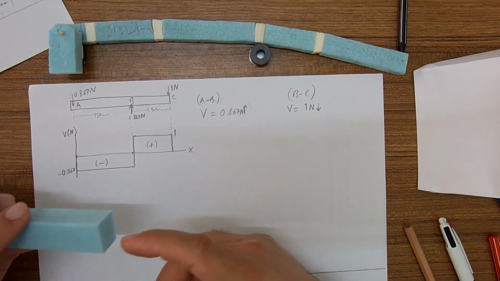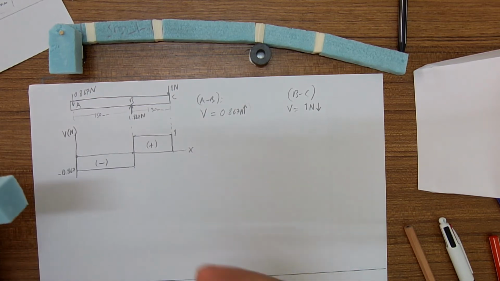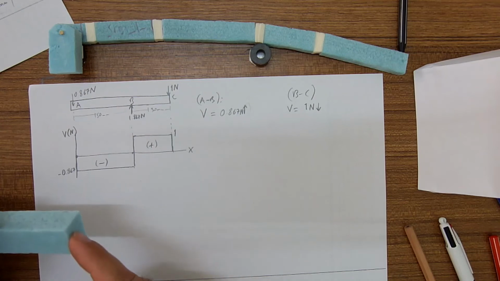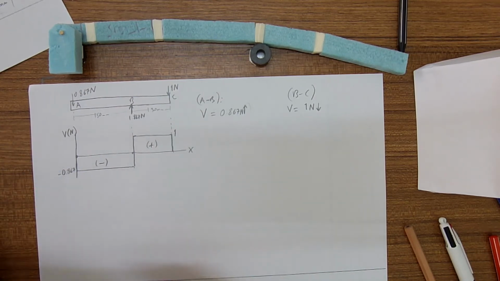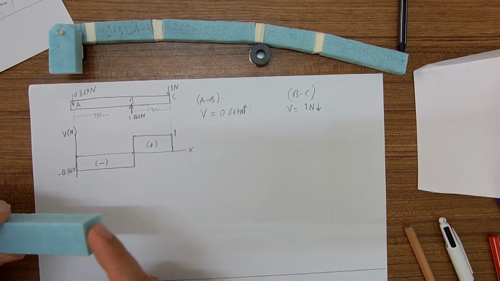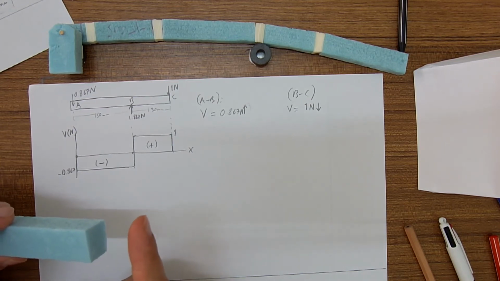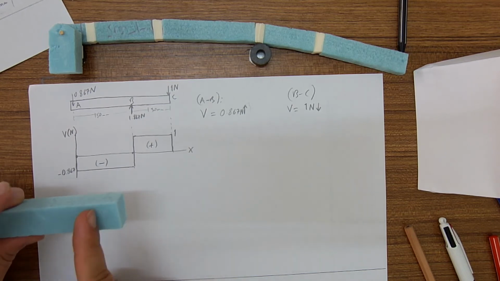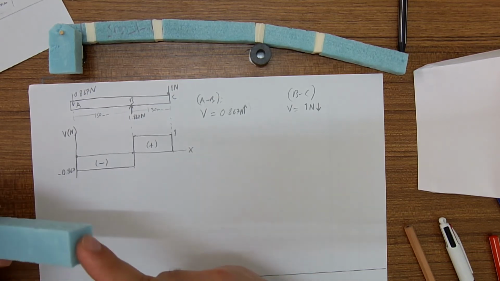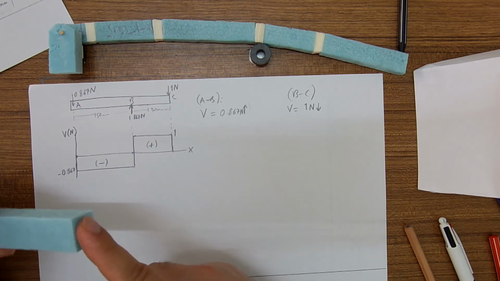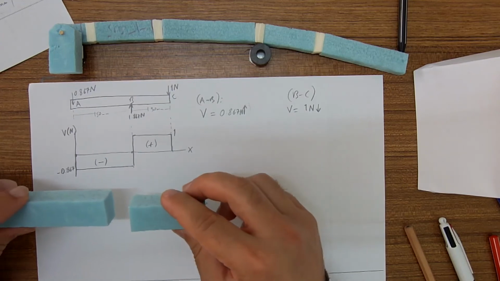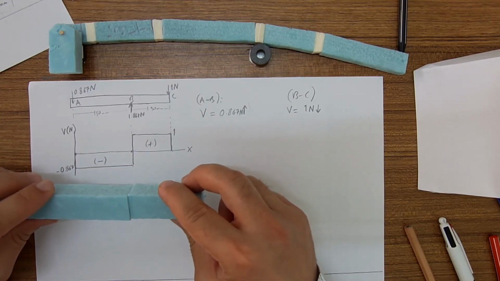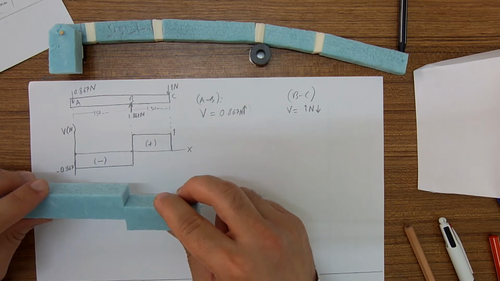What does it mean? I always say this face because the diagrams are formed on the right face of the left segment. So what is happening here? The shear is downward. This is positive shear, and the magnitude is 1 Newton.